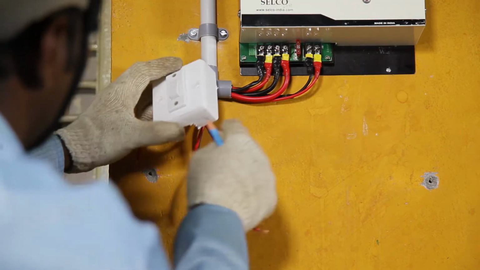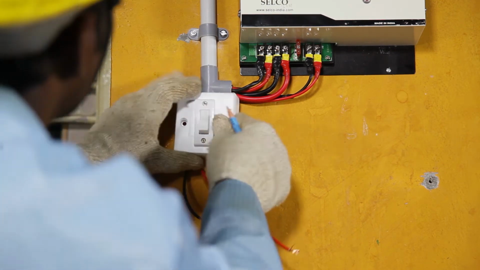Mark the place for placing the switch for luminary and the roti rolling machine.